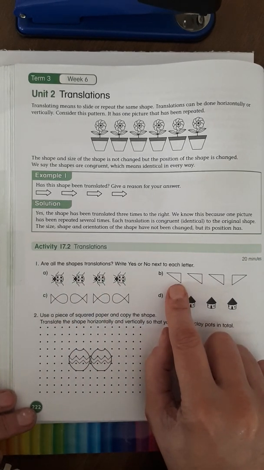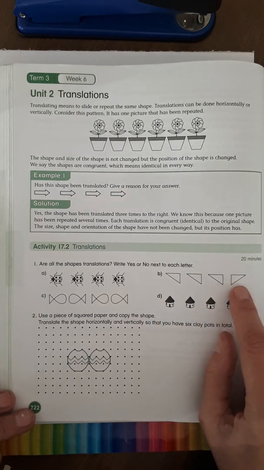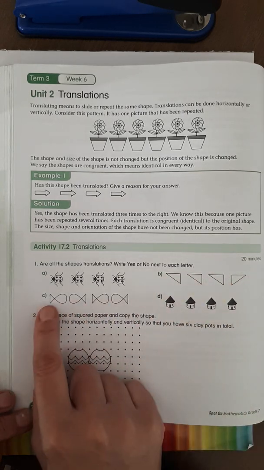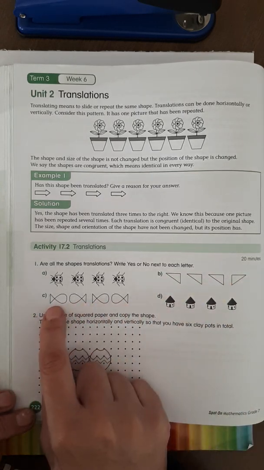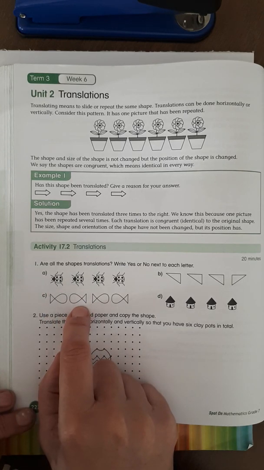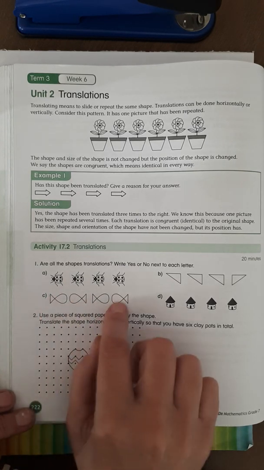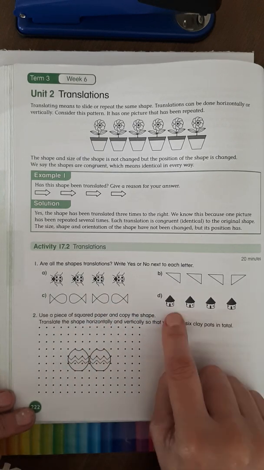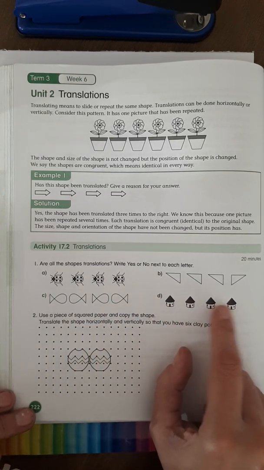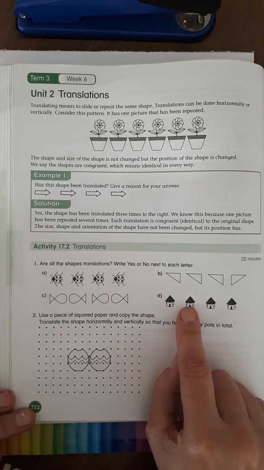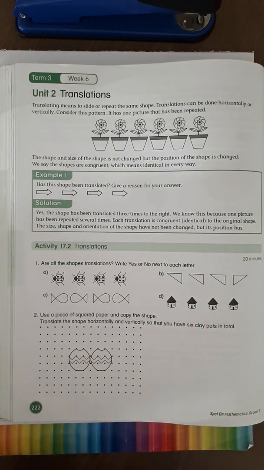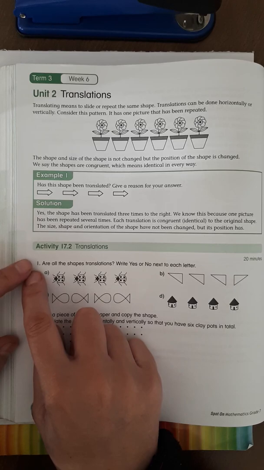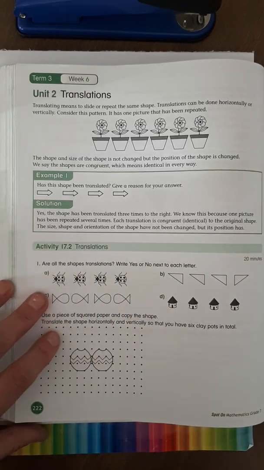Okay, let's look at this triangle. Is this a translation? No, it's not, because here we rotated the triangle. Okay, this is not a translation. This is also not a translation, because this fish, we rotated it by 180 degrees. I'll explain this to you later. The houses, yes, we translated the houses 4 spaces to the right. Okay, so you just answer number 1A to D for me, and then we're going to move on to rotation.